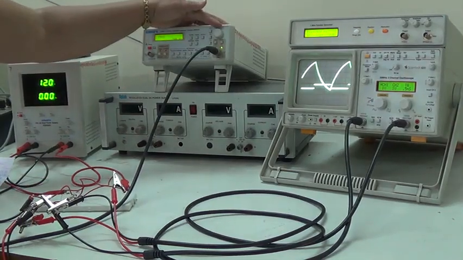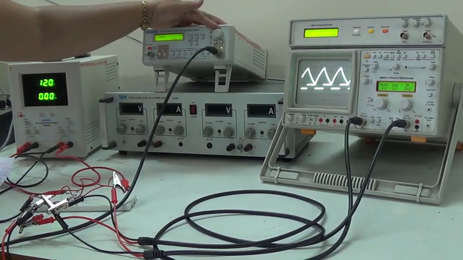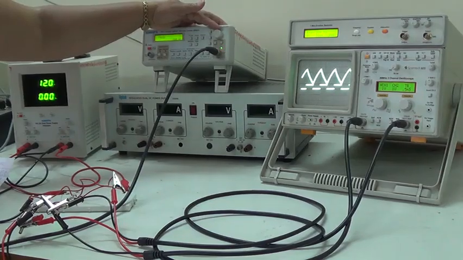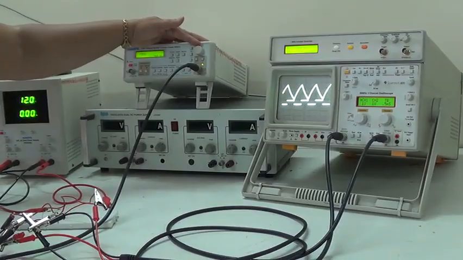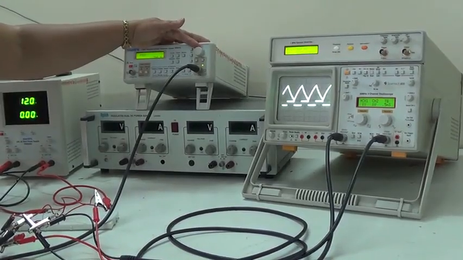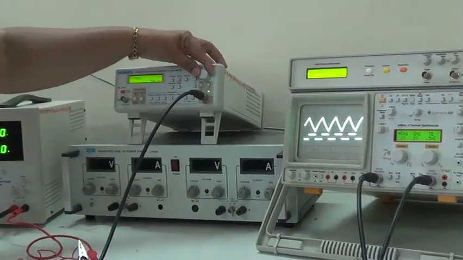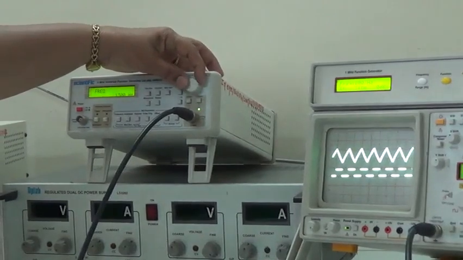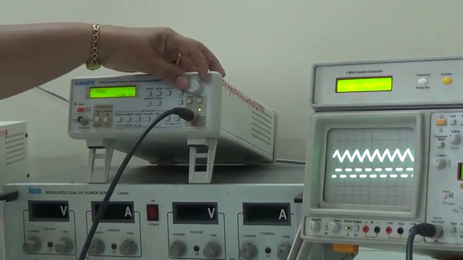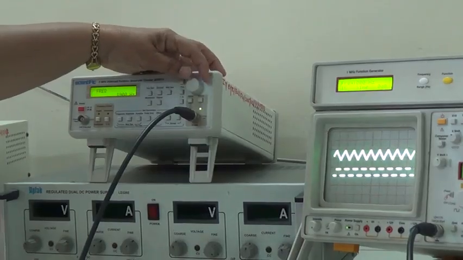Now go on increasing frequency and observe that the output will be constant till 150 Hz or 160 Hz, and it goes on decreasing as you go on increasing frequency. You can see that as frequency is increasing, gain is decreasing, and at one frequency the input and output will become equal.